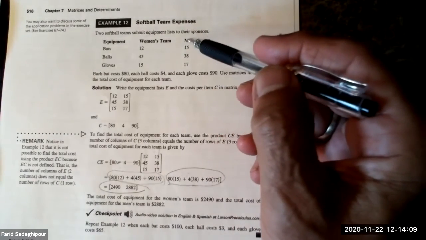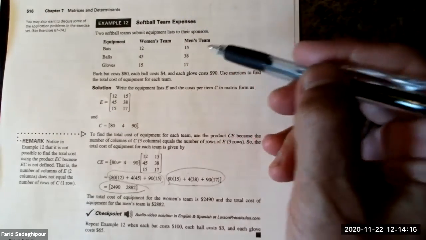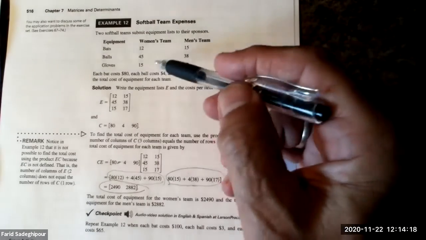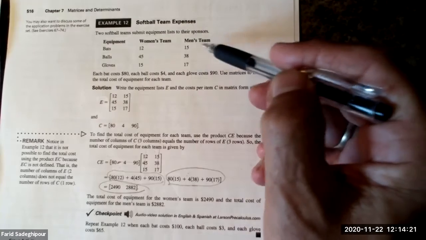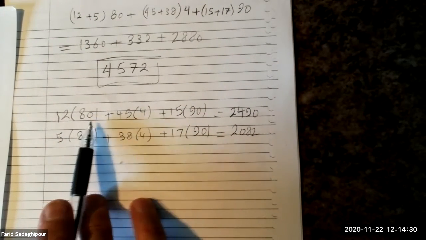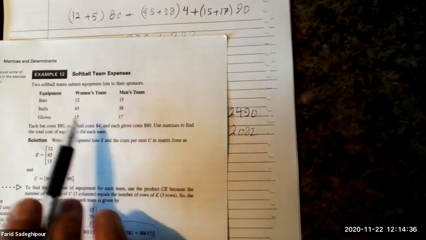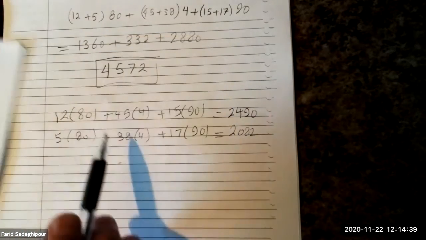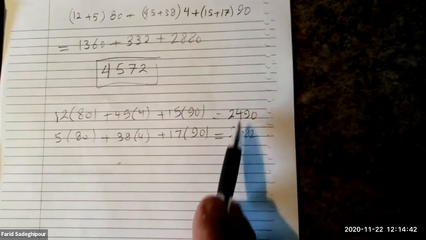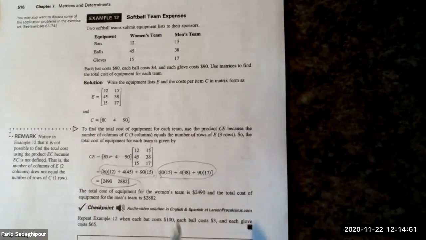This is an example where they are saying that one application of the matrix is that 2 softball teams submit equipment orders. They want to purchase equipment and pay for all of it. They need 12 bats and 15 bats for men's, 45 balls for women, 38 balls for men's, and all this. If you want to do the regular calculation to find how much it costs, look, 12 times 80 plus 45, we need 45 balls, and each ball is $4. So you could do the calculation and come up with these two numbers. This is a hand calculation, let's say if you don't want to use the matrix, right?